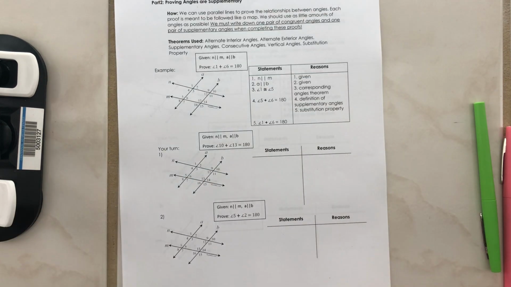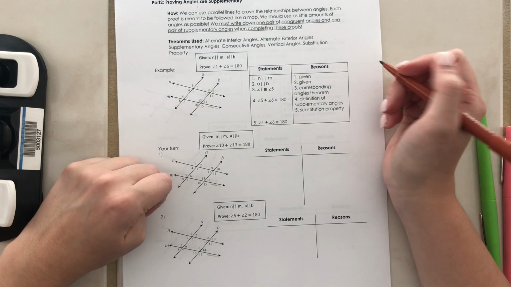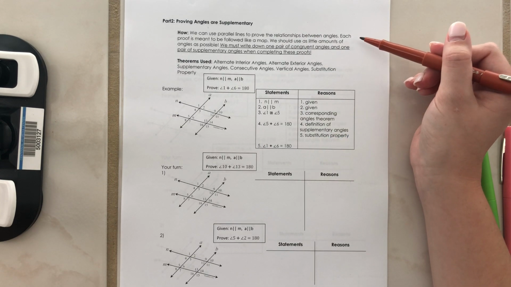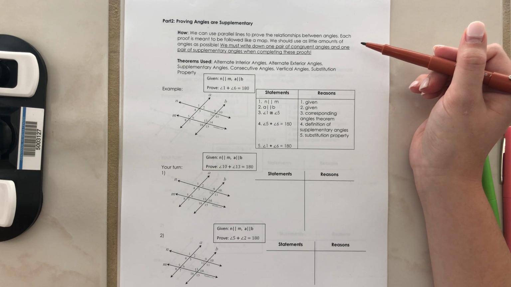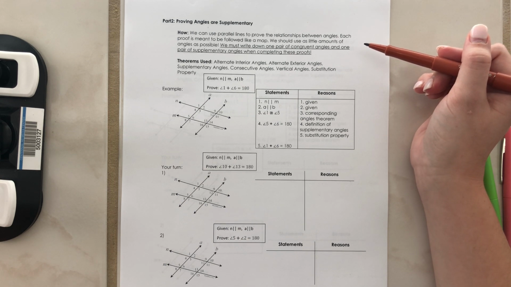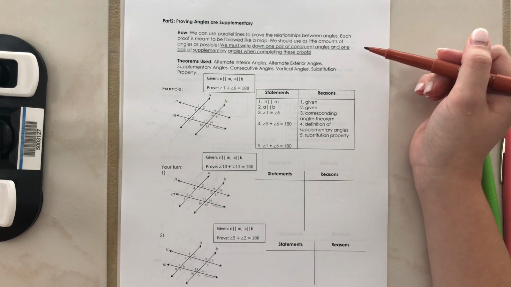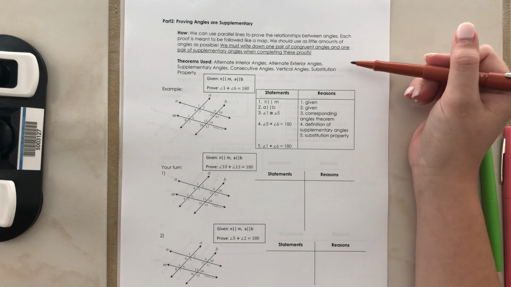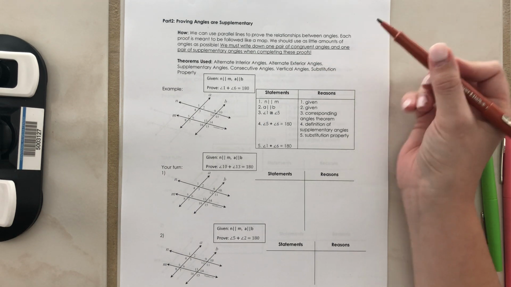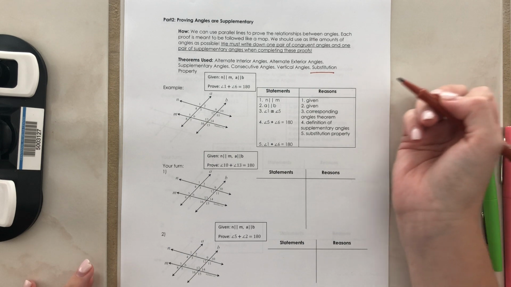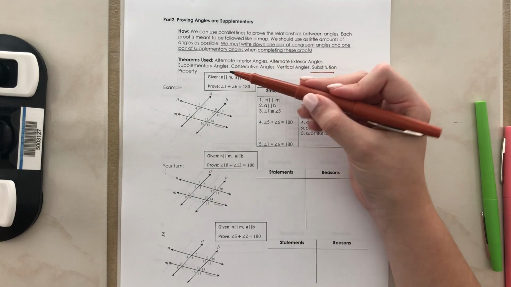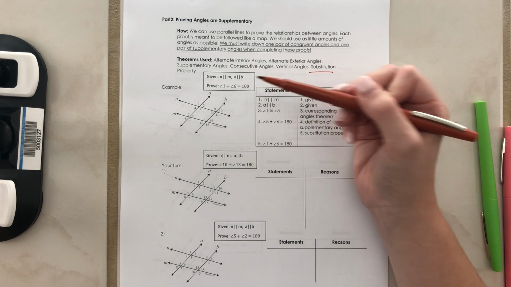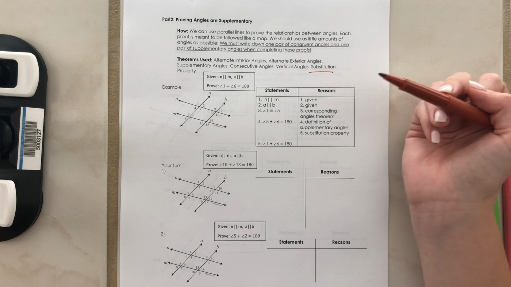The next type of parallel lines proofs we'll have is proving that angles are supplementary, okay? So we can use parallel lines to prove the relationships between angles. Each proof is meant to be followed like a map. We should use as few angles as possible. We must write down one pair of congruent angles and one pair of supplementary angles when writing these proofs, okay? We're gonna be using all of those different angles, and then we're most likely gonna end with our substitution property, okay? So given N is parallel to M and A is parallel to B, we're trying to prove that angle 1 plus angle 6 equals 180, okay?